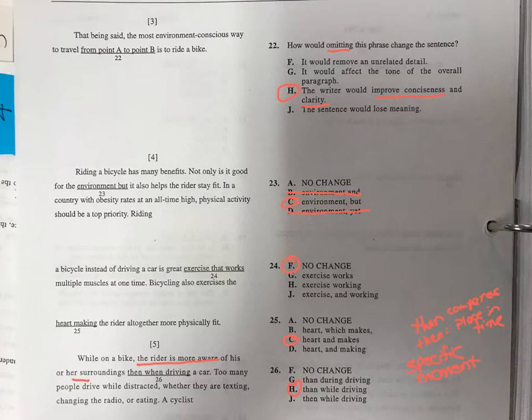24. It looks like I'm looking for verbs again. Riding a bicycle instead of driving a car is great exercise. Works? Nope. Is great exercise working multiple? That one's a maybe. Great exercise and working, nope. That's going to create a fragment. So that leaves us with F and H. Now you've got to think about it. Here's your subject, riding a bicycle instead of driving a car. That's the subject part of your sentence. Now we need the verb.